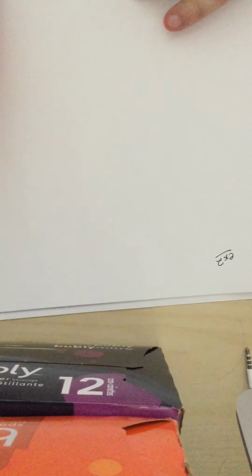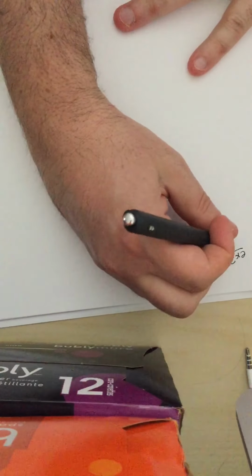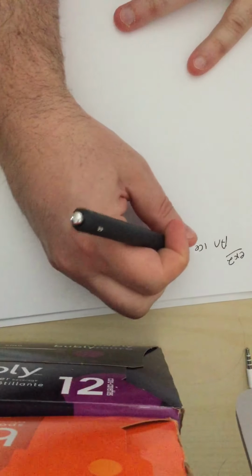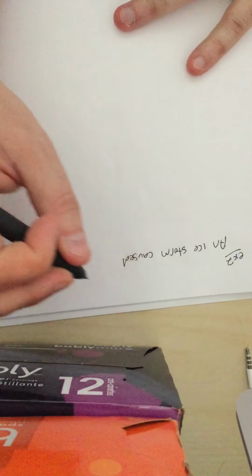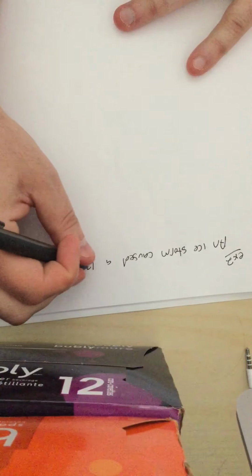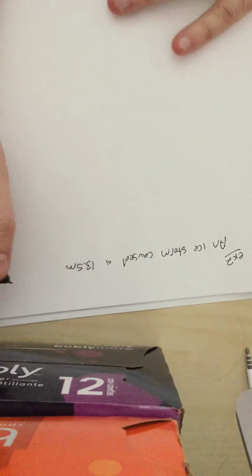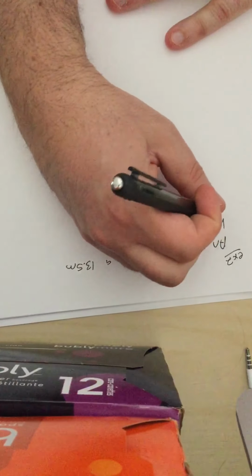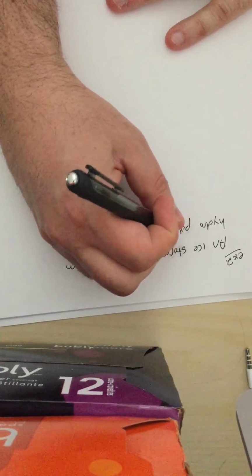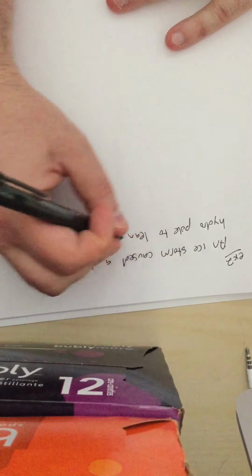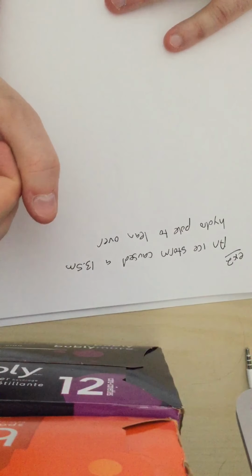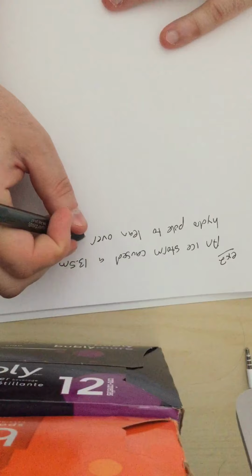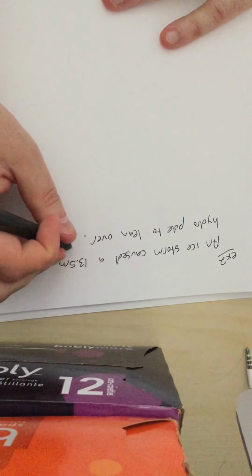Example 2. So we're going to say an ice storm caused a 13.5 meter hydropole to lean over. Okay, so remember just before I said that poles are always vertical? Well, here's a situation where it's not because the problem says it's not.